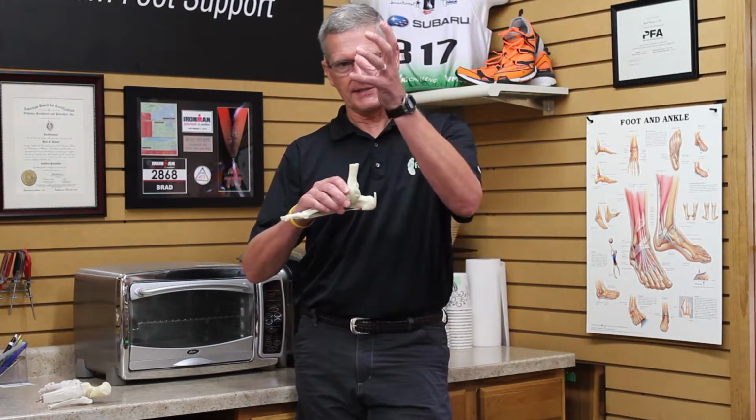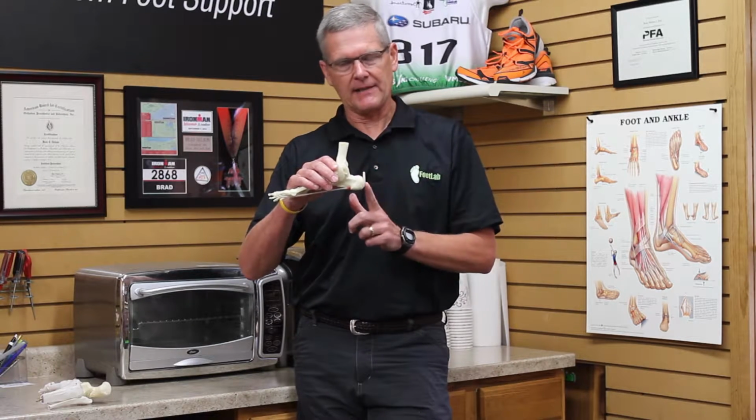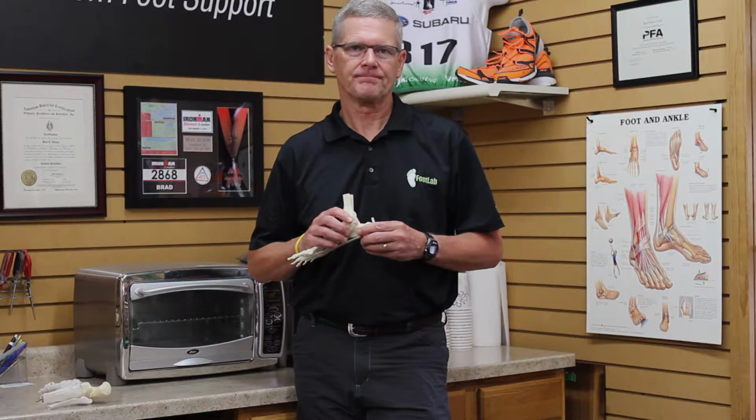And the fourth one would be Achilles tendonitis. The Achilles tendon comes down and attaches to the back of the heel here, and the instability of the foot is going to create problems there. We'll talk about how that happens.